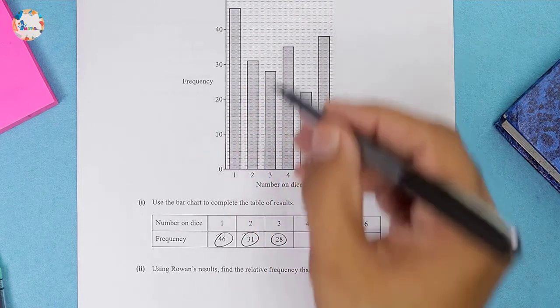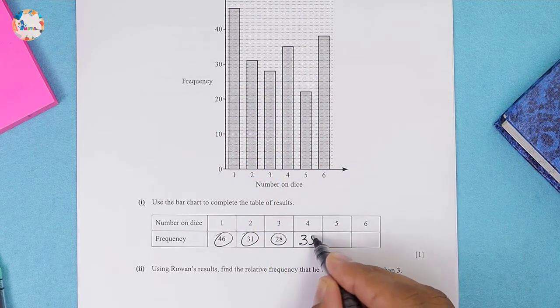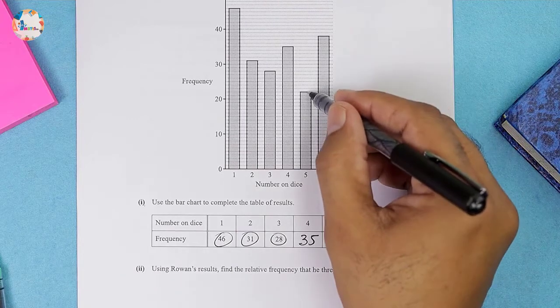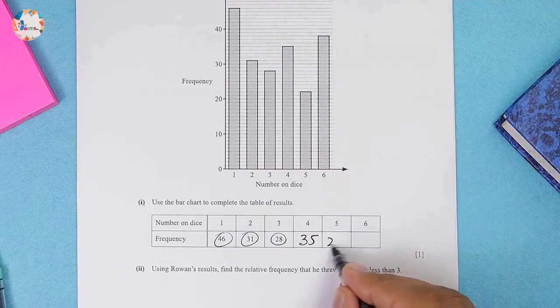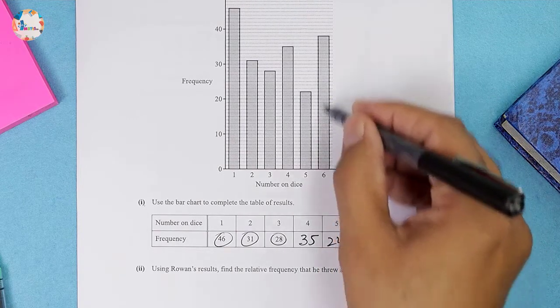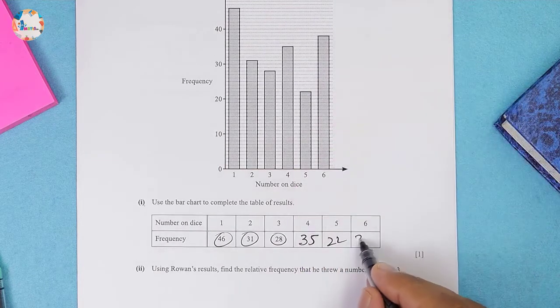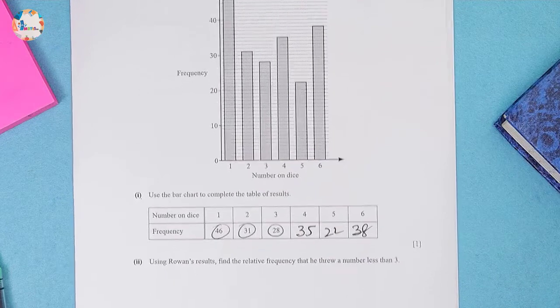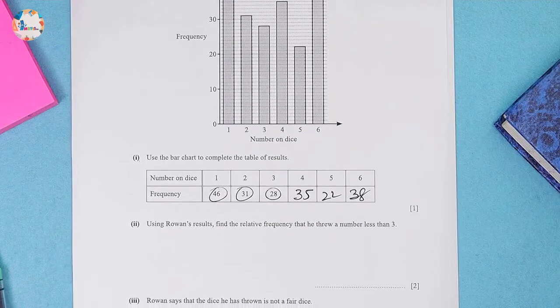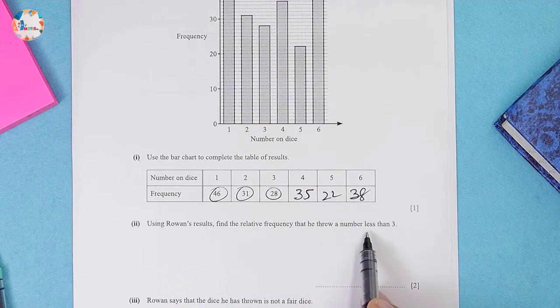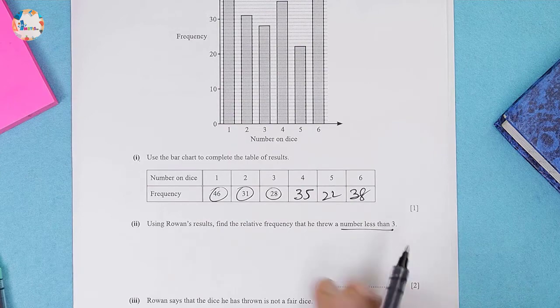31, 2, 3, 4, 5. So this will be 35. And for 5, it will be 22. So this is 22, and for 6 this is 38, so we can write here 38. This table is done. Now using Rowan's result, find the relative frequency that he threw a number less than 3.